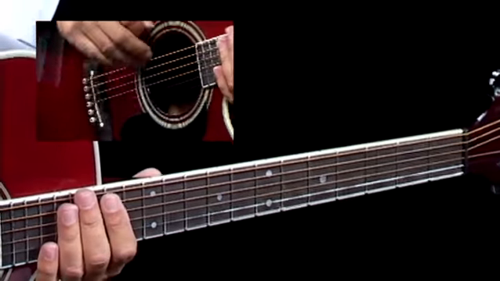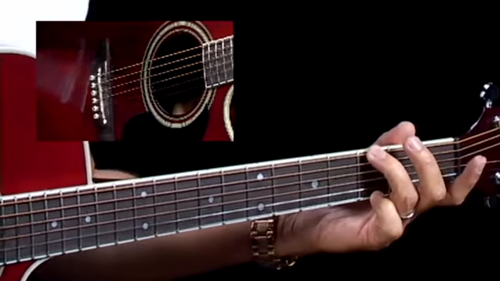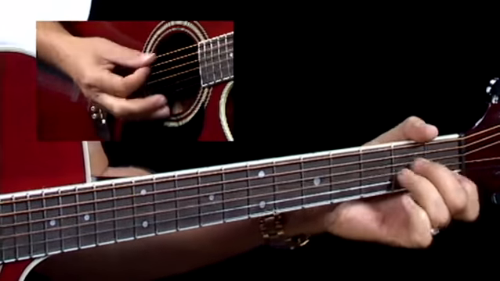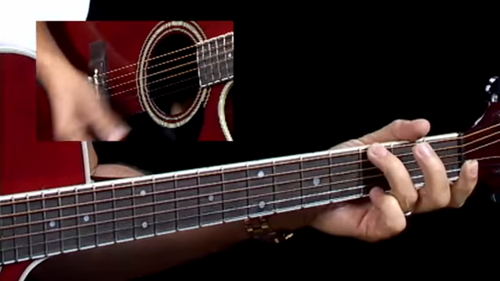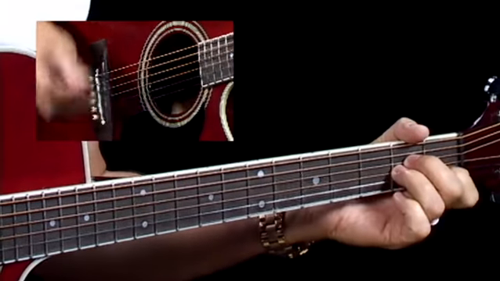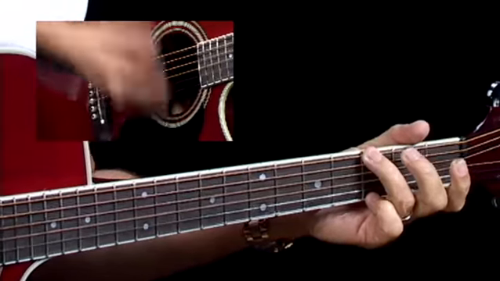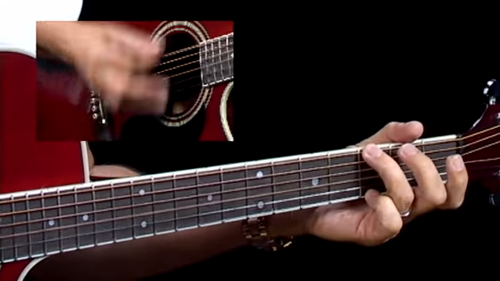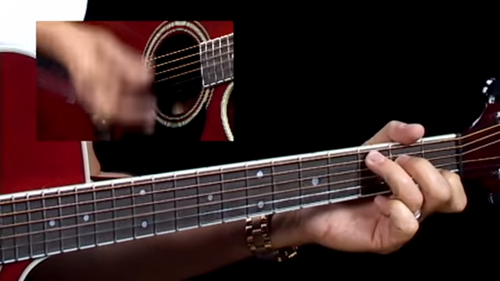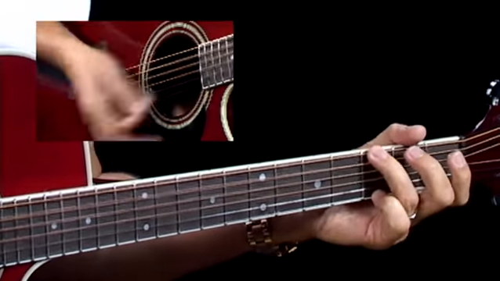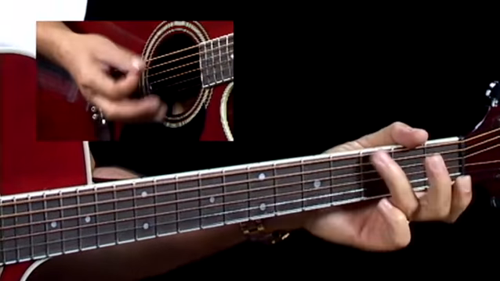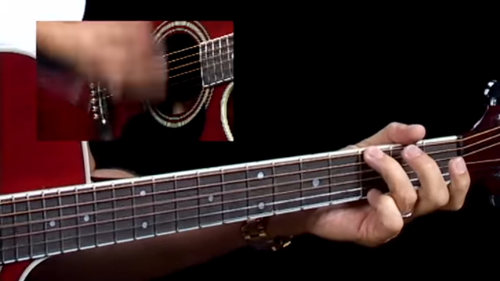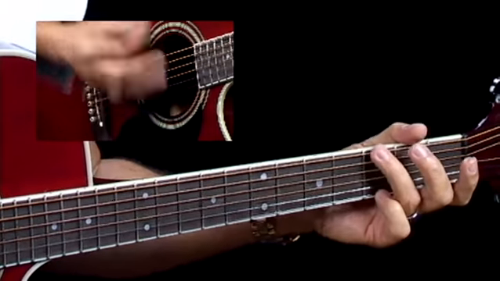Our next subgroup uses the 5 chord as the home base, as the tonic. That would be 5-6, G to A minor, right? 5, back to 1. G to C. Okay, the next one. 5, 2. Okay, 5 to 3.